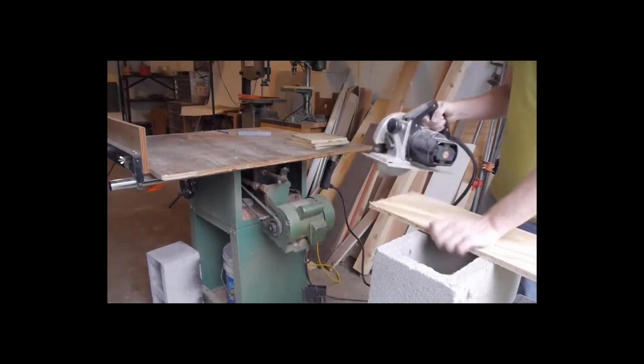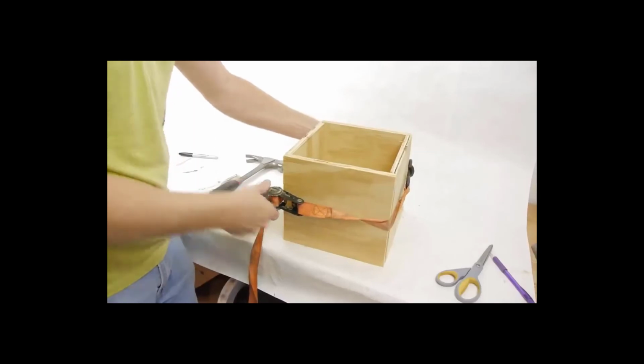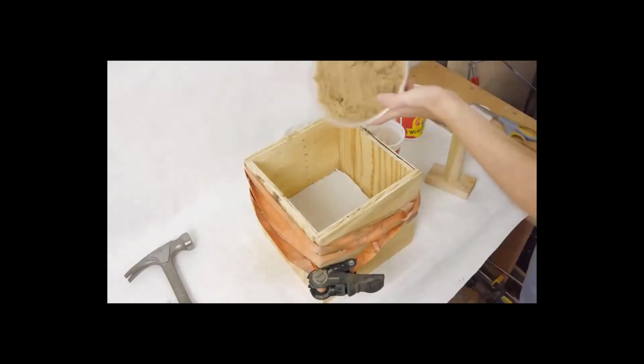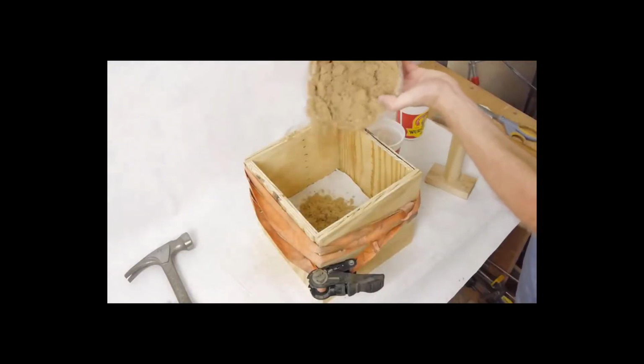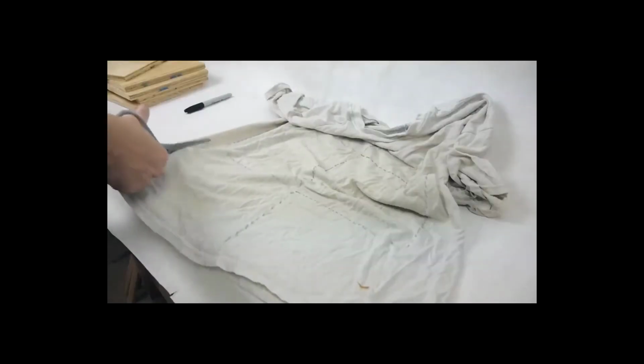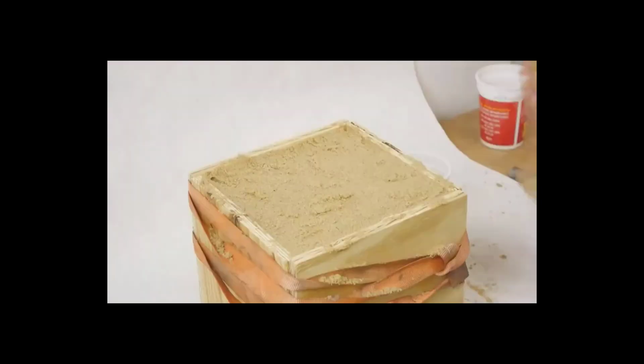Let's try one more demo. I built an 8-inch cube out of plywood. Just like the cup, I layered in sand and squares of reinforcement. For this first test I used scraps cut from an old t-shirt.